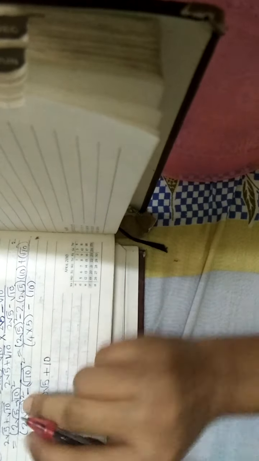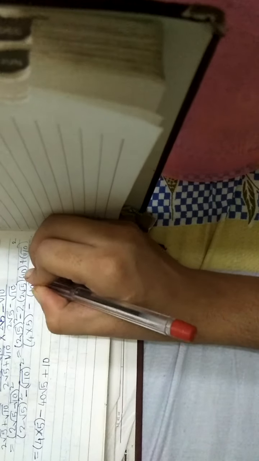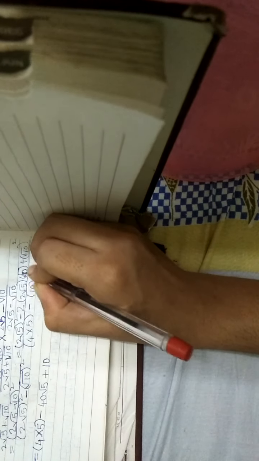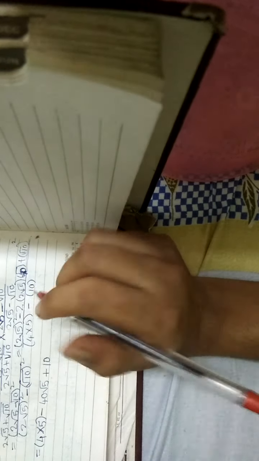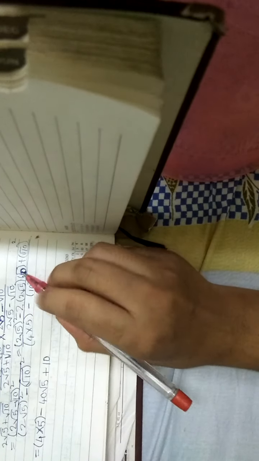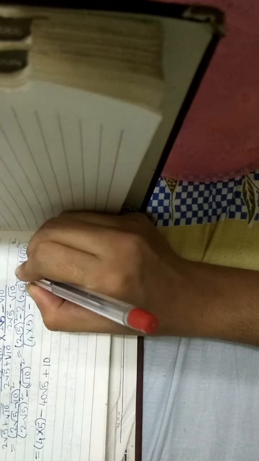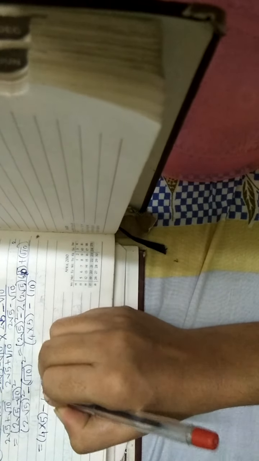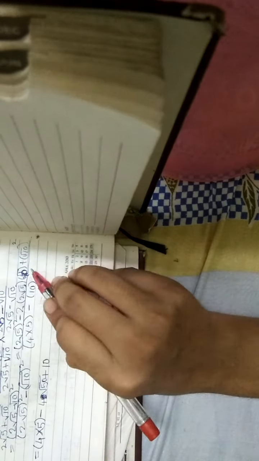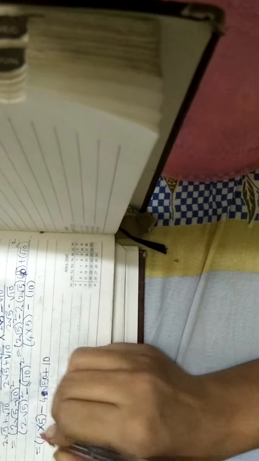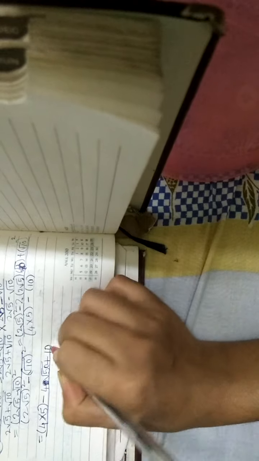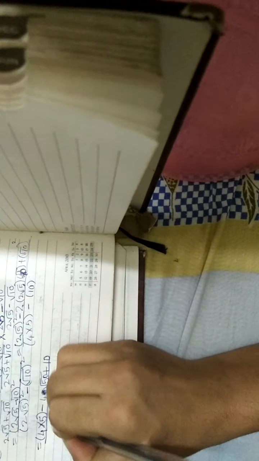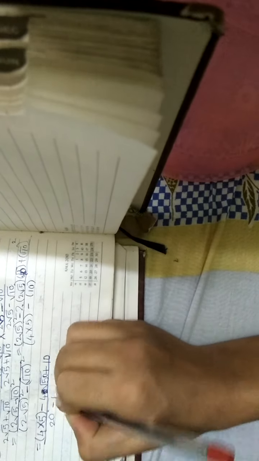Here I forgot to put this root 10. So this will become, because it is a into b, 5 tens are 50 and 2 twos are 4. This will be 4 root 50. My mistake, 4 root 50 and root 10 square will be 10. Divided by 5 fours that becomes 20 minus 10.